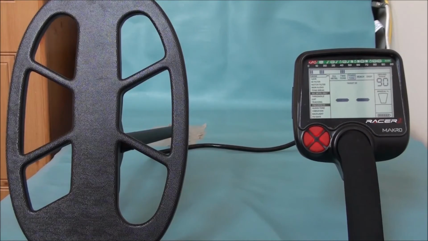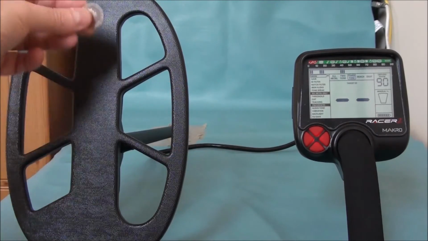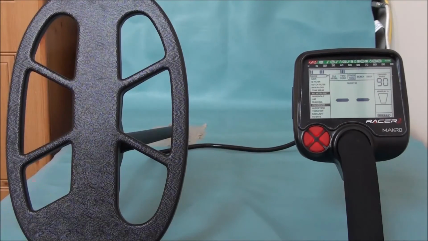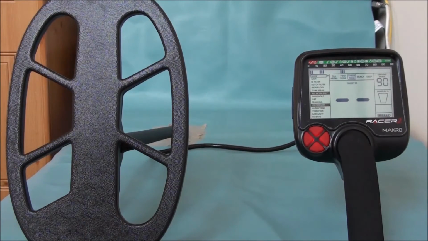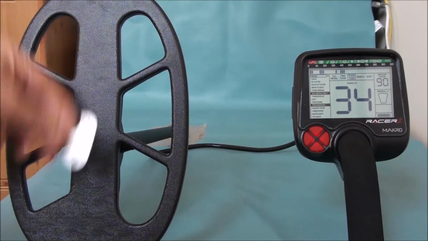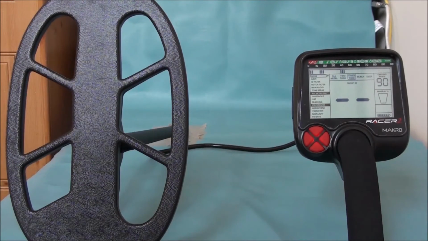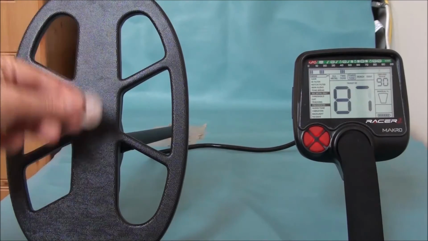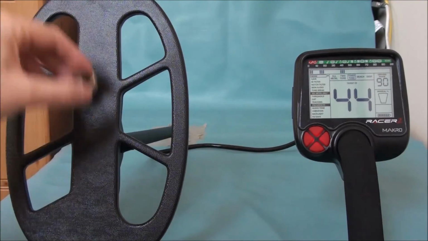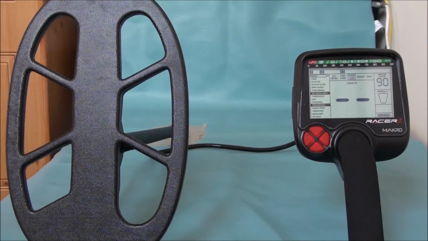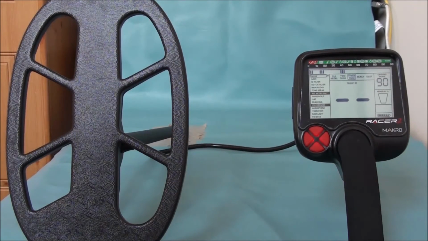So we've got the 20p discriminated out. There you go. And the foil. So let's check our other targets, like the 10p. Can we still pick 10p up? No problem. 5p. 1p. 2p. And our gold ring. And there you have it. It's as simple as that to knock out targets you don't want.